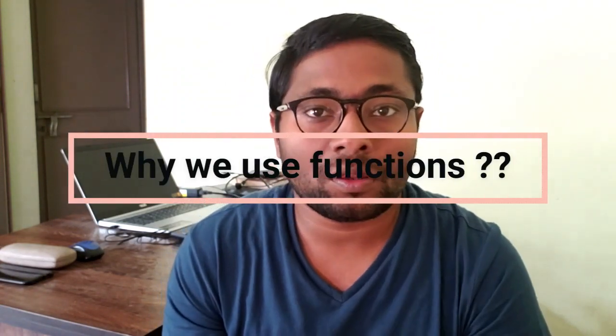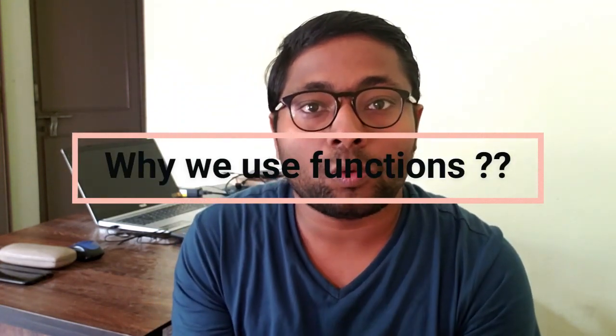Why do we use functions? Because we do not want to write repetitive code for things which can be done once and then called upon. Any other developer or programmer can read it, and if anything has to be changed they can change it. It is very easy to call and very easy to read, and it increases the readability of the program.